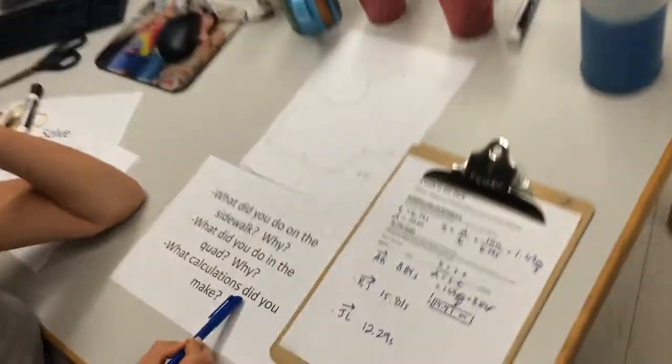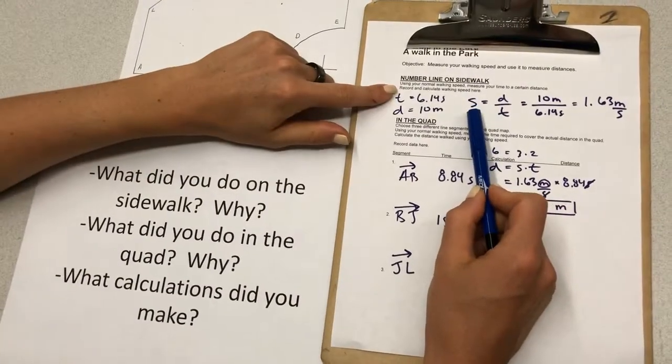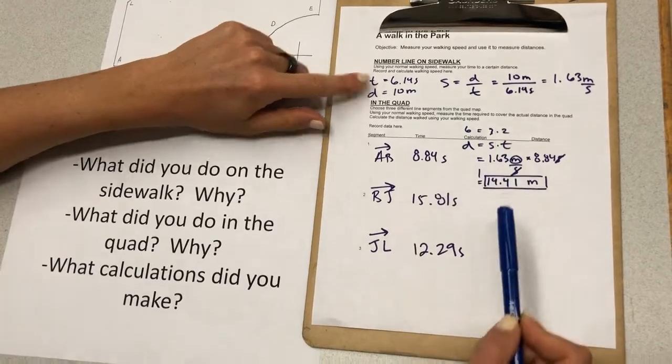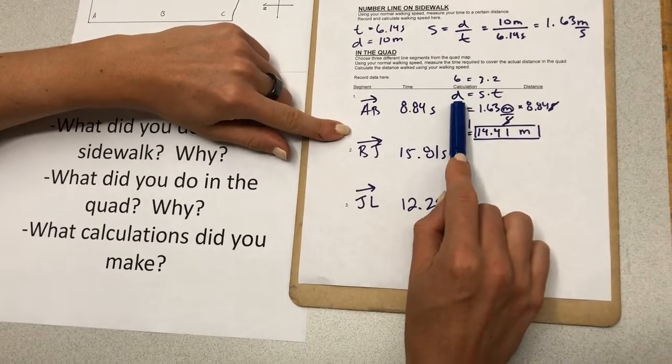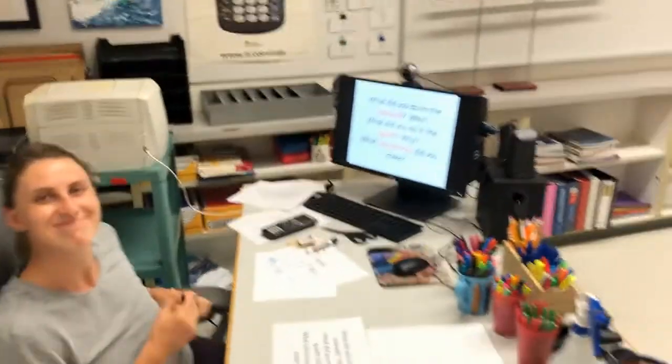So what calculations did we make overall? We calculated our normal walking speed, and then we ultimately calculated our distance using the time it took us to walk at that speed. Sweet.